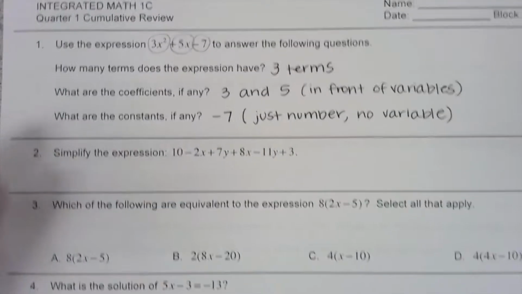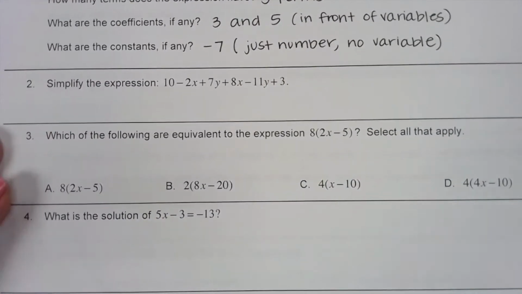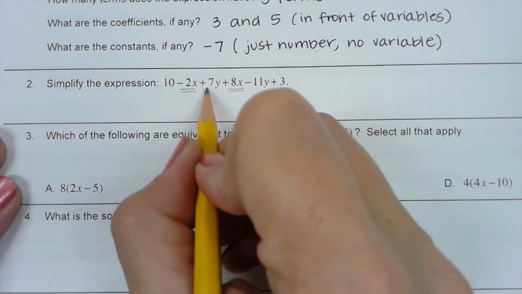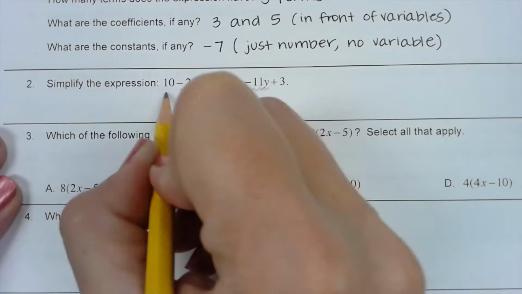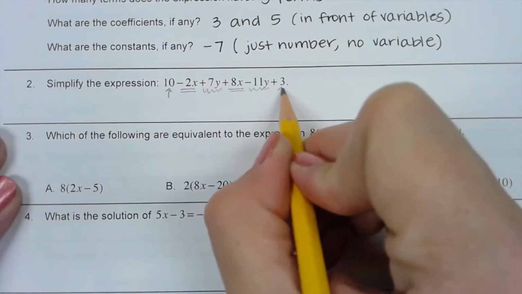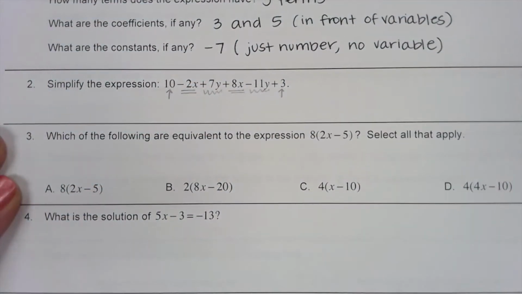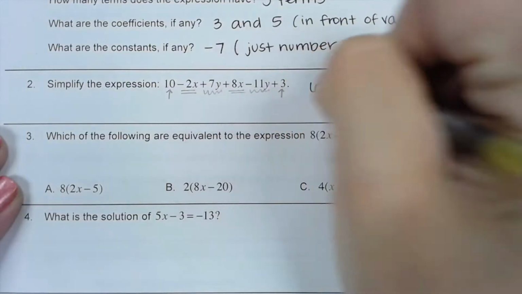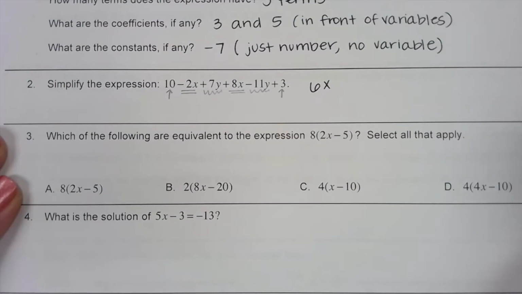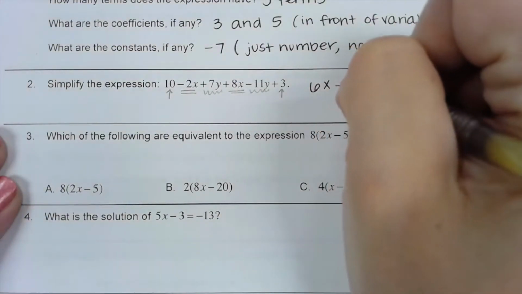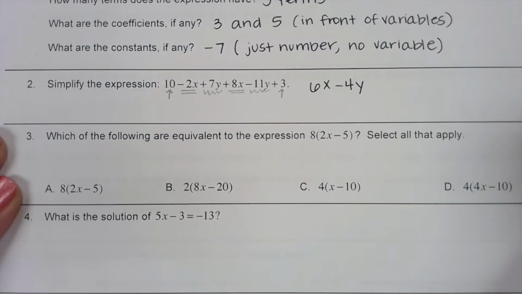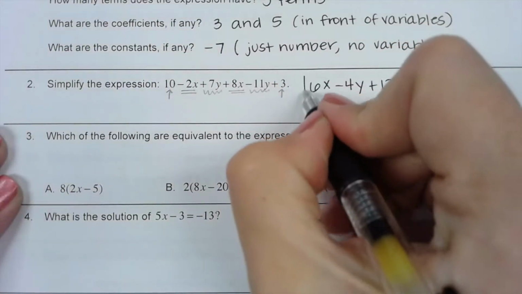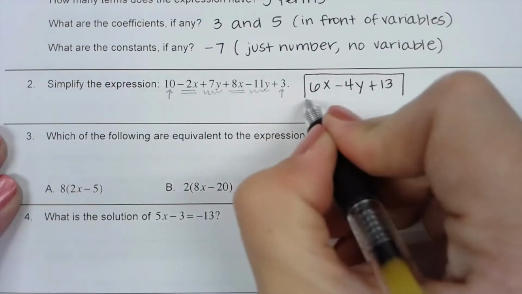Question number 2 wants us to combine like terms. And so we want to look for the ones that can go together. So the x's can combine with the x's, the y's can combine with the y's, and then the numbers that are all by themselves can combine with the numbers that are all by themselves. And so for this one, when I combine -2x and 8x, I get 6x. When I combine +7y with -11y, I get -4y. And then when I combine 10 plus 3, I get 13. And so that would be my simplified expression for question number 2.